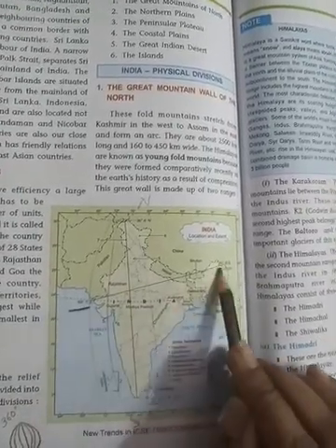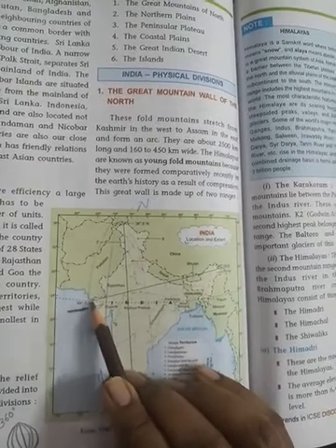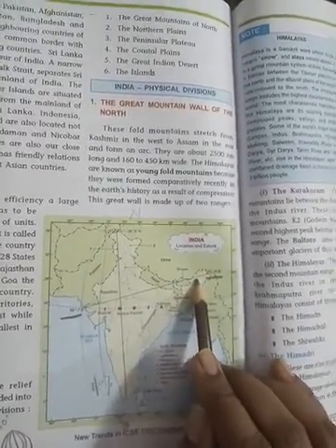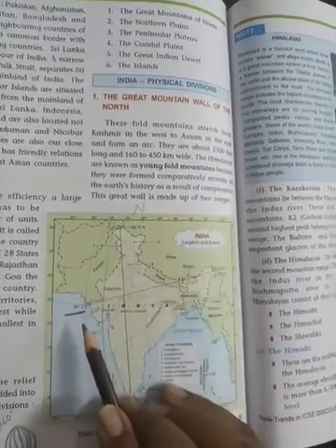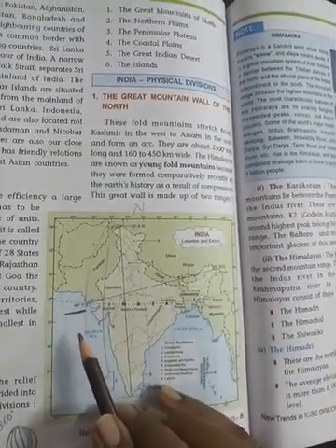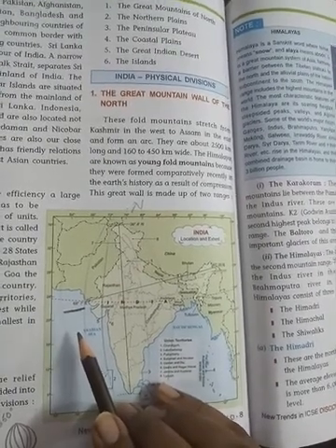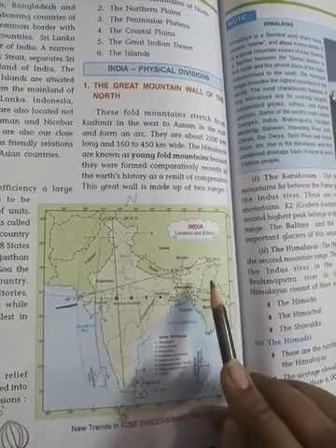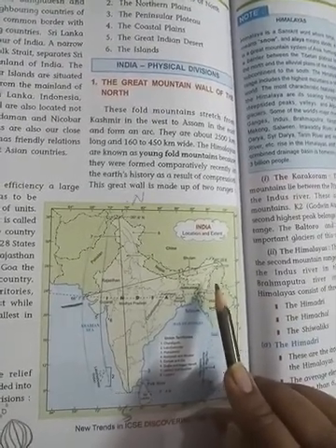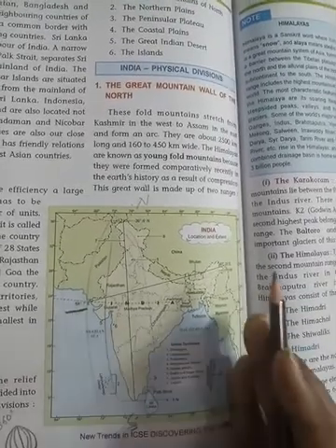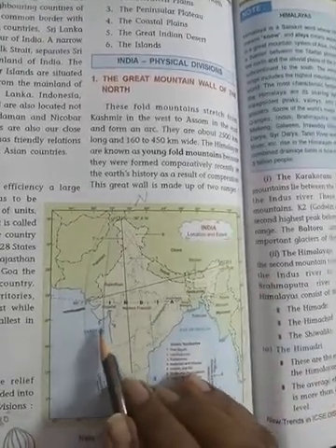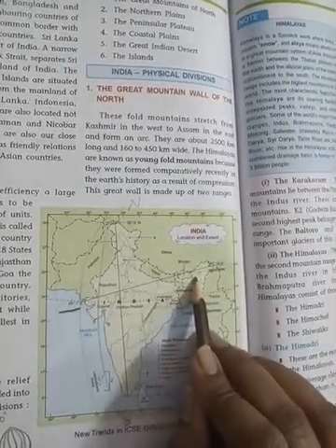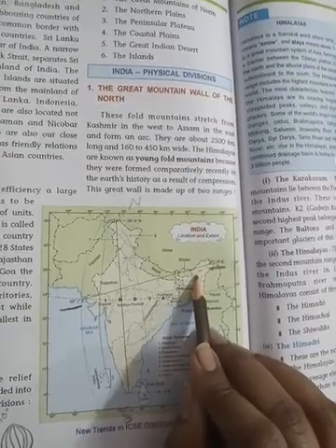This is the extension which is longitudinally marked here, from 68 degree 7 minute to 97 degree 25 minute eastern, because it lies on the eastern side. So the longitudinal extension will be east and east. I hope this much is very clear, right?